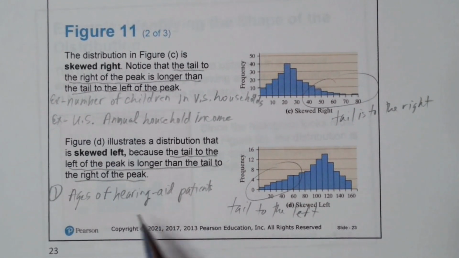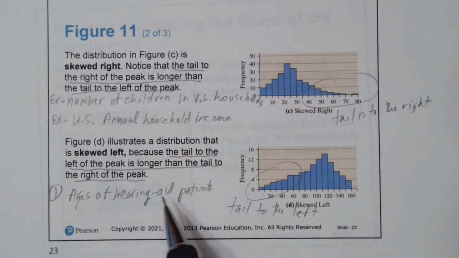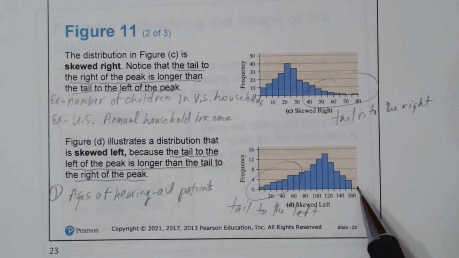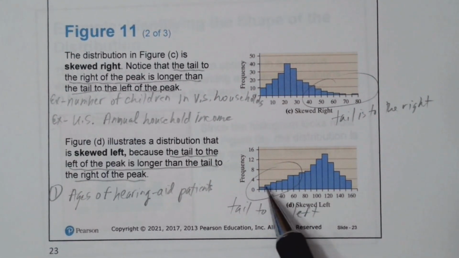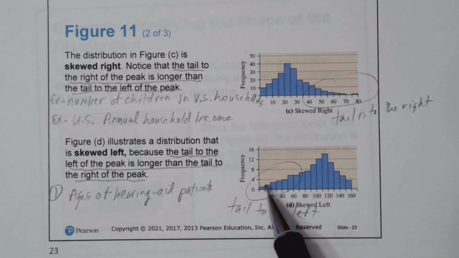Skewed to the left, these kinds of distributions tend to affect the elderly. For example, the ages of hearing aid patients: most of them are going to be older, and you can see that there are going to be a lot fewer here, especially for really young people, and it slowly grows. Again, most of your data will be here, so your tail is to the left. So that's just one example.